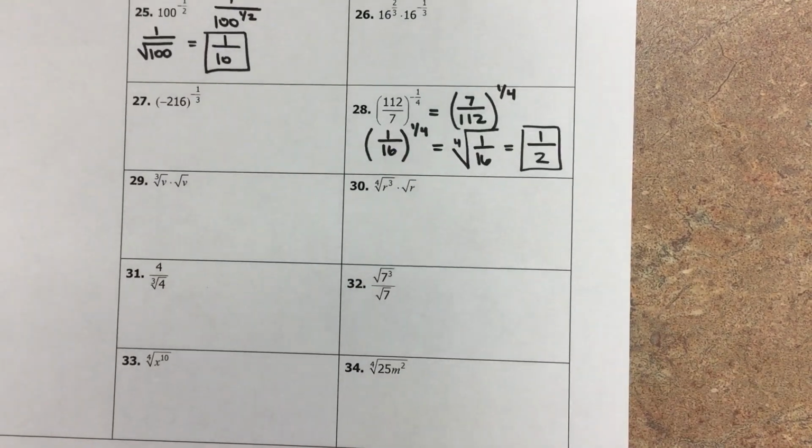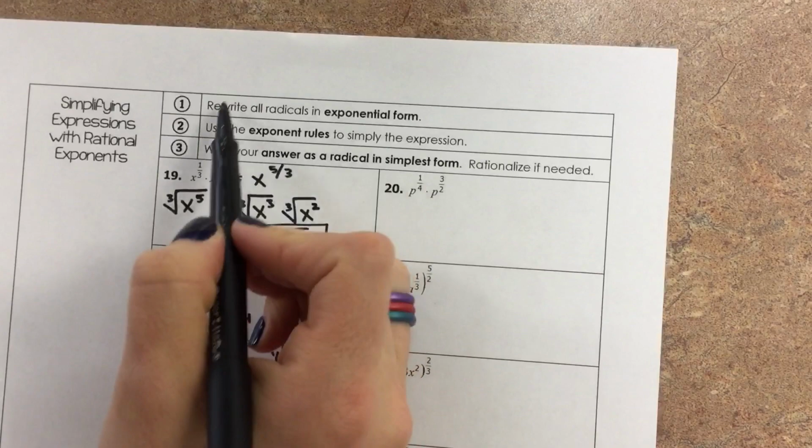All right, number 30. Now we're getting to the point where we have to do step 1, rewriting all radicals in exponential form.